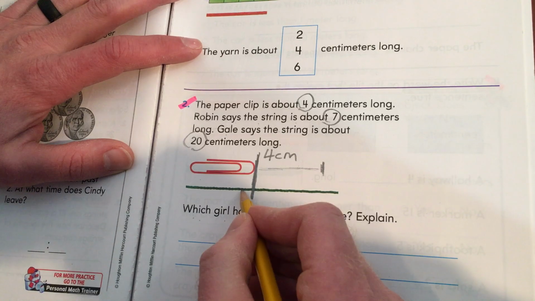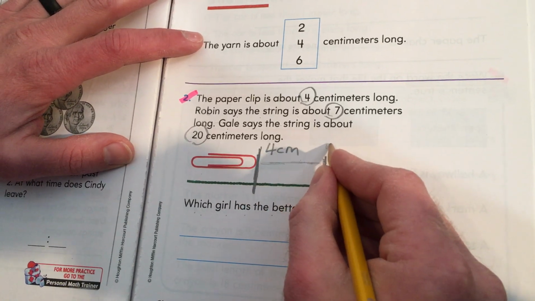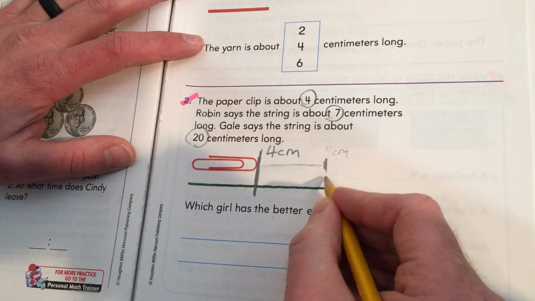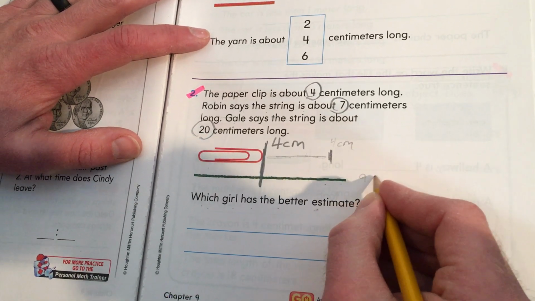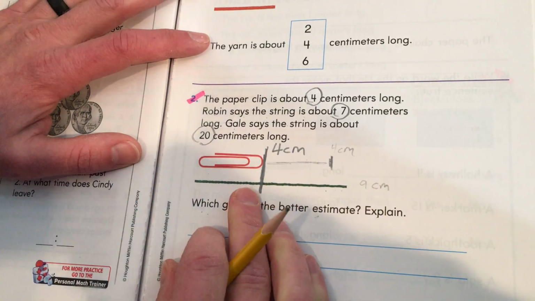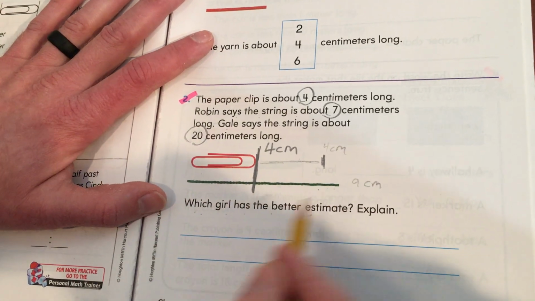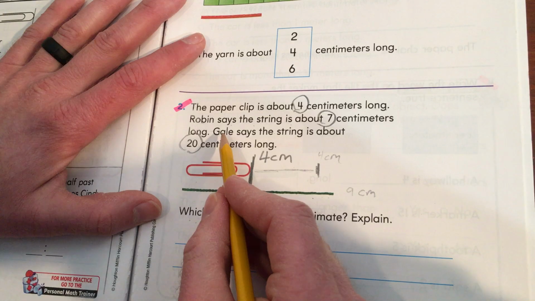Well, if this is 4 centimeters here, and we had another 4 centimeters here, that would give us a total of 8. It looks like it's not quite done, so maybe that has a total of 9 centimeters, but it looks like a pretty good guess. Well, let's see what Gail says.